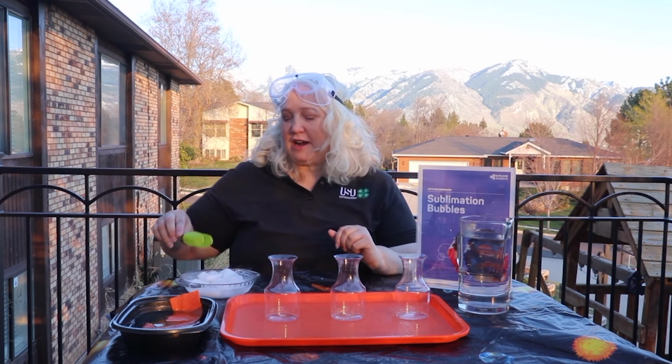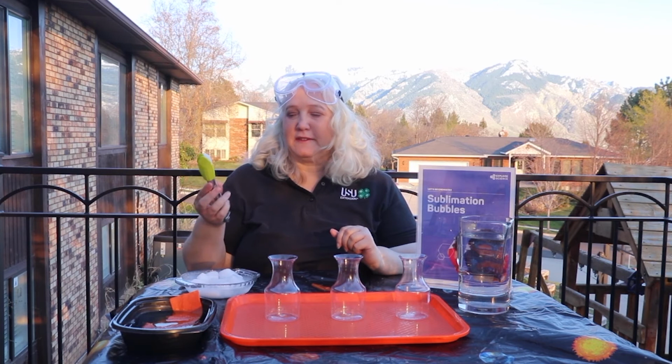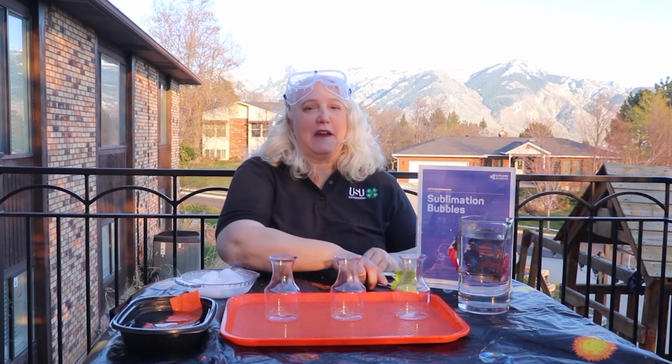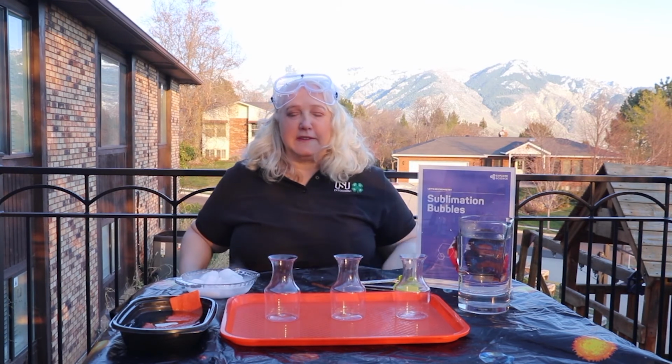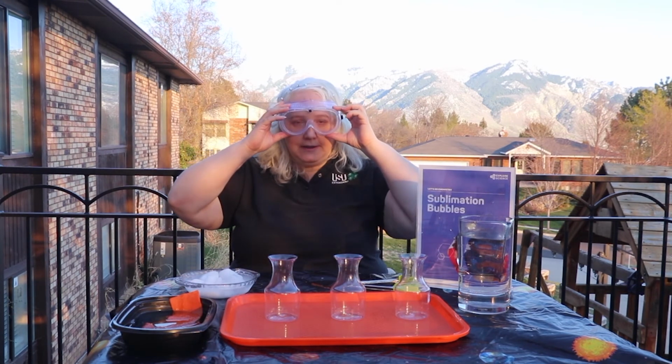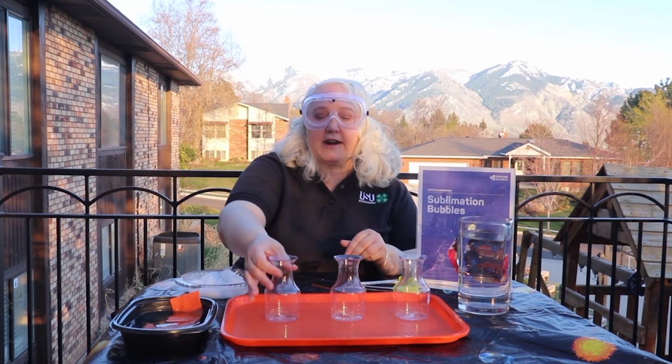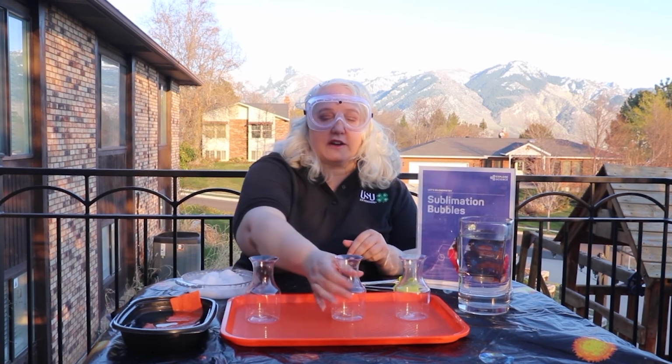Today our subject is sublimation bubbles. We are going to turn our dry ice from a solid, this is our dry ice, from a solid to a gas without passing through the liquid stage. I'm going to put my goggles on and we are going to prepare our jars, our containers here.